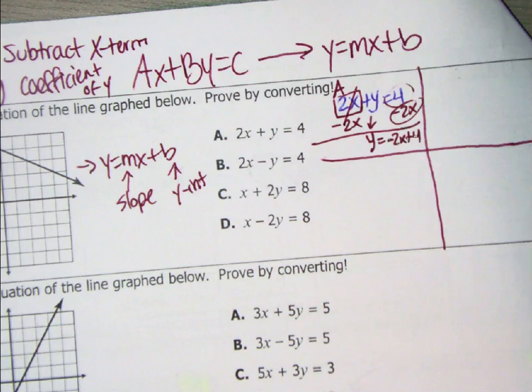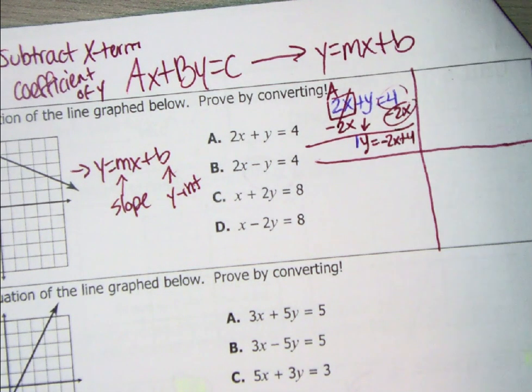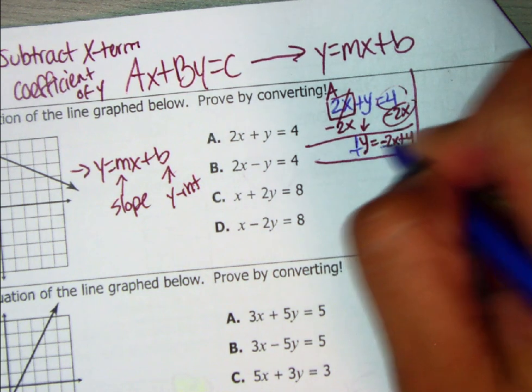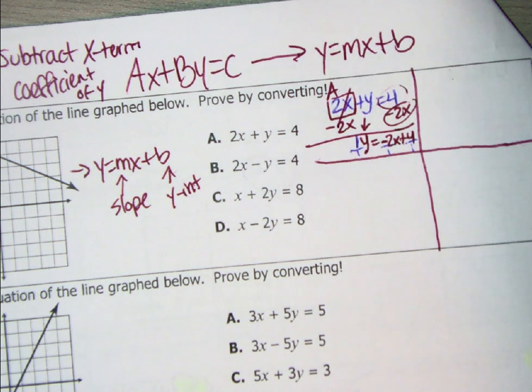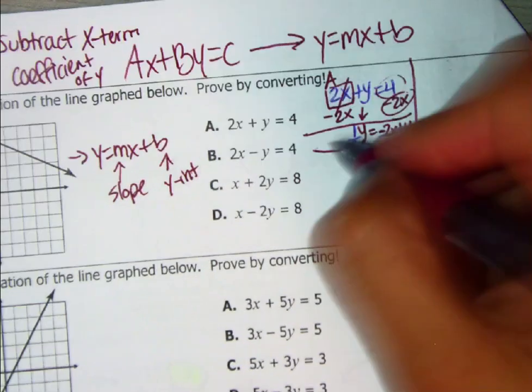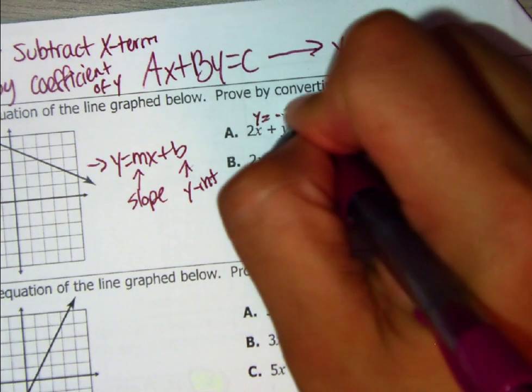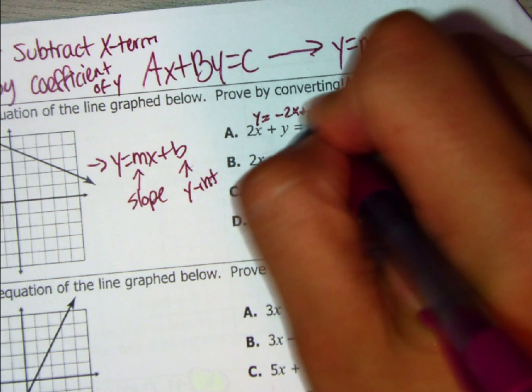And in this case, the coefficient of y is a 1. So if we divide each part by 1, everything will be the same. Anything divided by 1 is the same. So this one becomes y equals negative 2x plus 4.